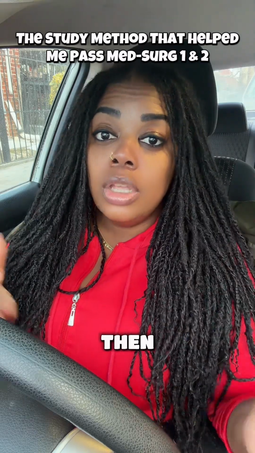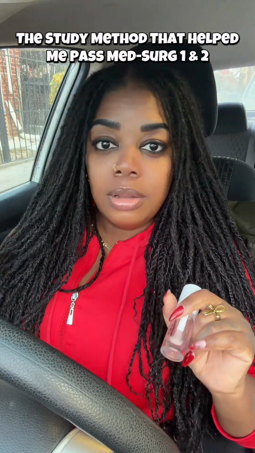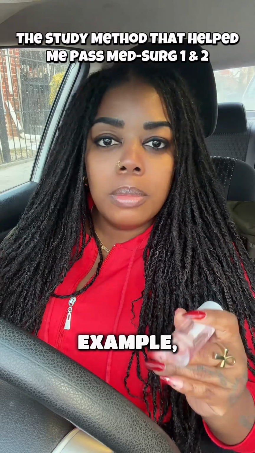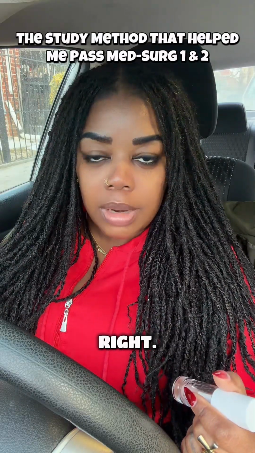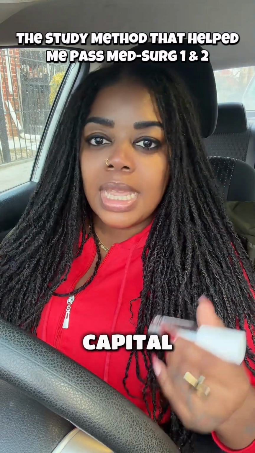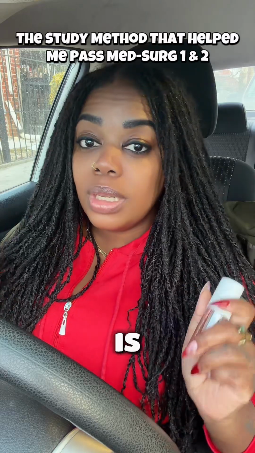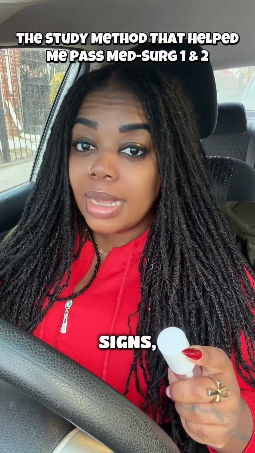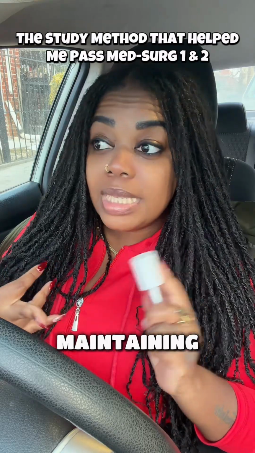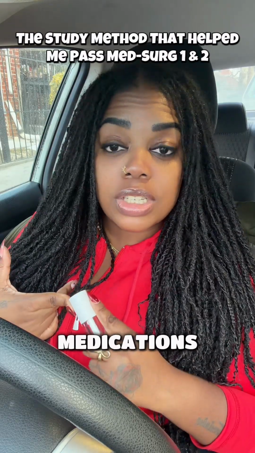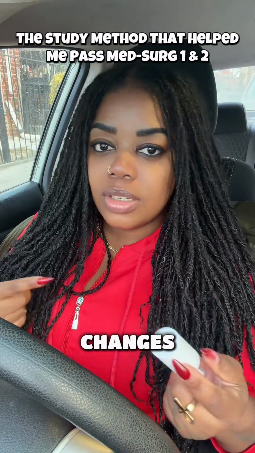Number 5, then you want to move into treatment and nursing interventions. Understand the medical treatment, such as medications and procedures. For example, medications control blood pressure, manage pain, reduce inflammation, and improve oxygenation. Procedures may include things like surgery, catheter placement, wound care, or oxygen therapy. Also, understand what your role is as a nurse. This includes monitoring vital signs, assessing the patient's response to treatment, managing side effects, maintaining safety, administering medications correctly, and knowing when to intervene or notify the provider if the patient's condition changes or worsens.